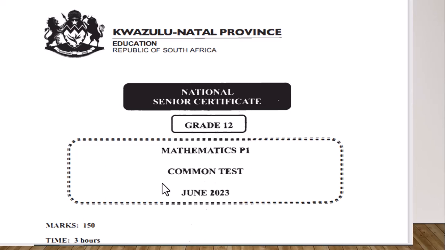And this time I thought to myself, okay, let me just go to KwaZulu Natal and try to compare the mindsets of these examiners. So, one most important thing to note is that this is a common test from June, the very year that we are in, and it was worth 150 marks for 3 hours. Okay, let's just go right into it. And remember, we are dealing with pure mathematics.